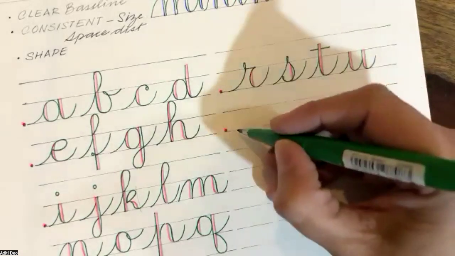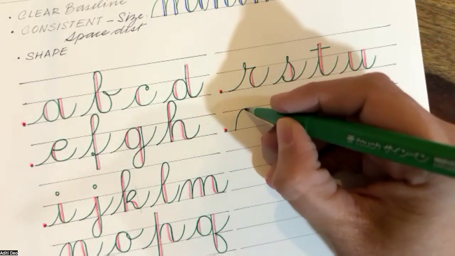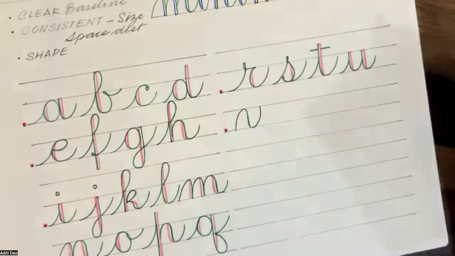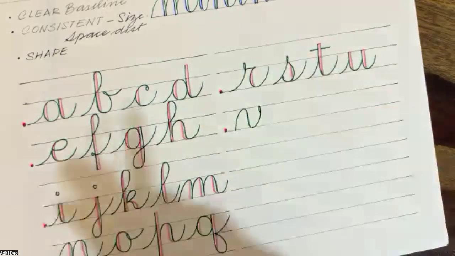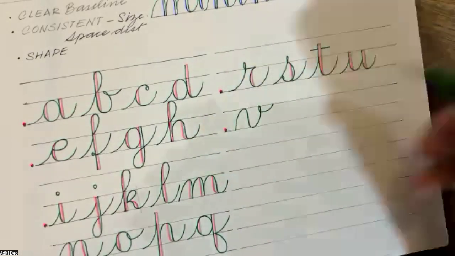V is written with the compound curve first, and very often that is also called the V stroke. Always with the compound curve, then you make the blind loop and an exit stroke.